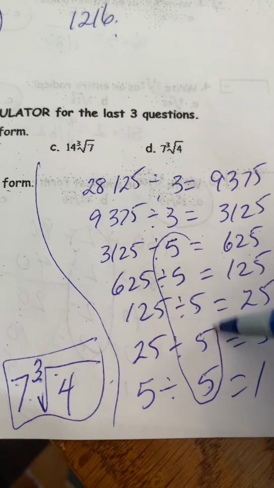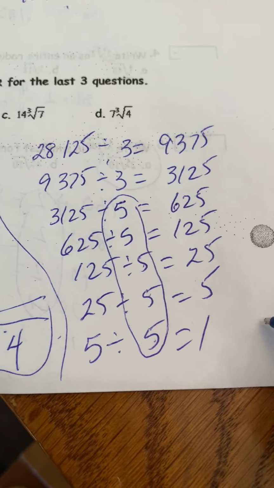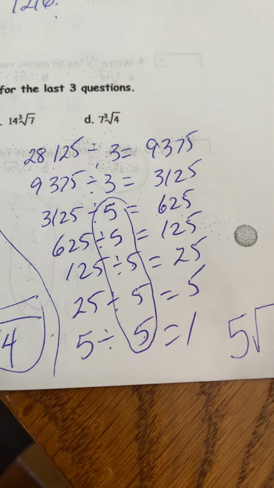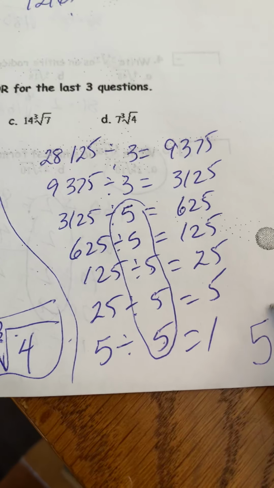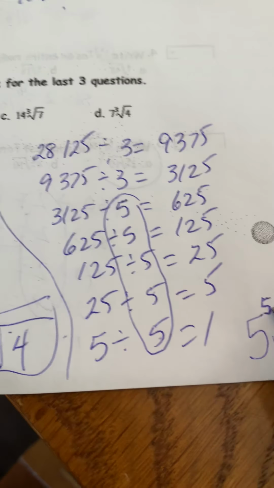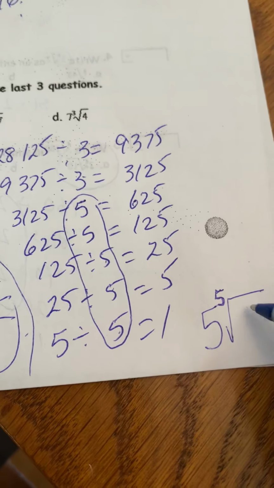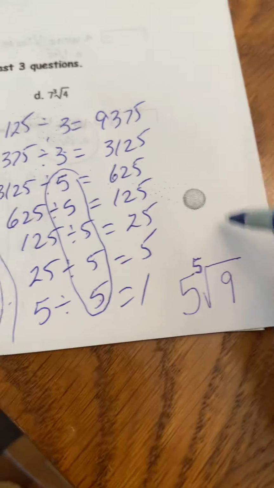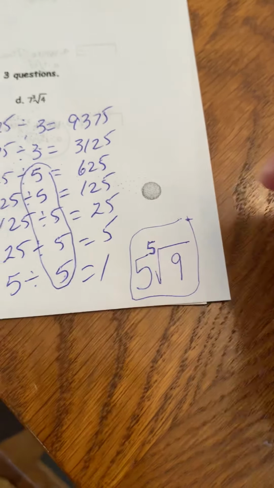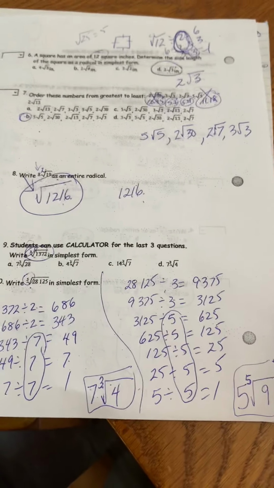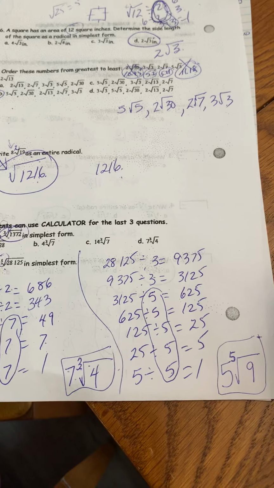There you have it. That's going to become our coefficient or our multiplier. We're going to write our radical sign down, and now we have to remember that we were looking for fifth roots. So we're going to put the index back in of 5, and then what's left over? 3 times 3, which is 9, and that is our answer. Okay, we're going to try another assignment like this just so we can practice. This is pretty important before we move on.